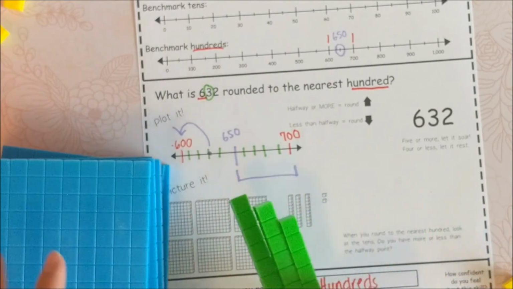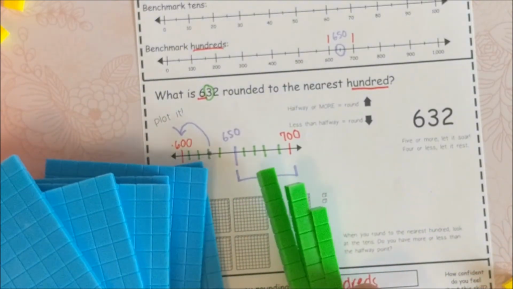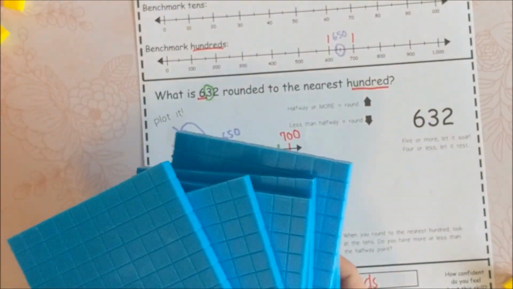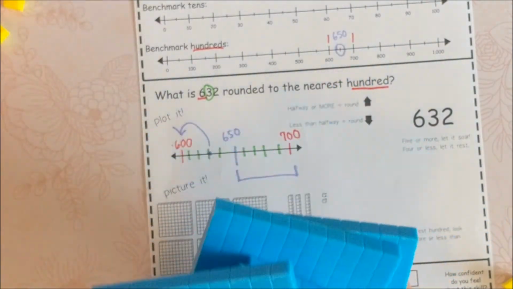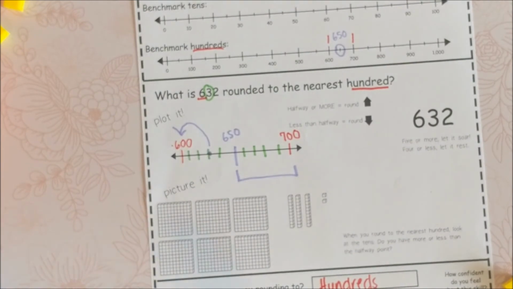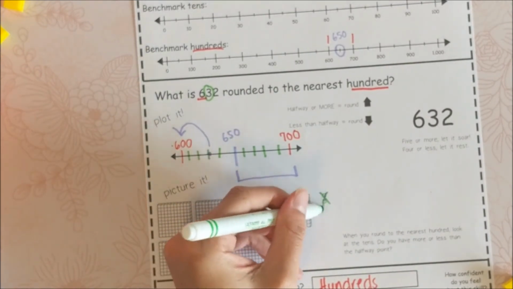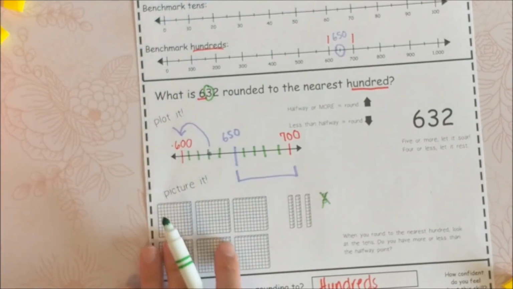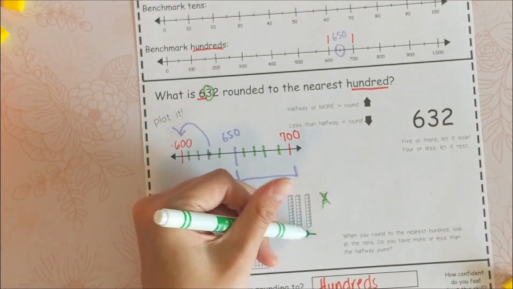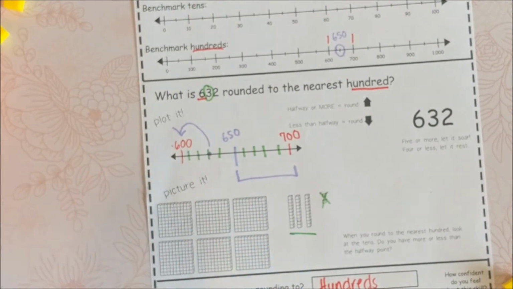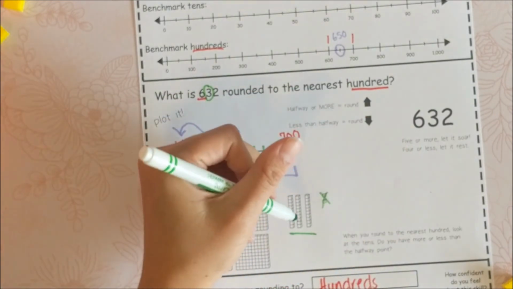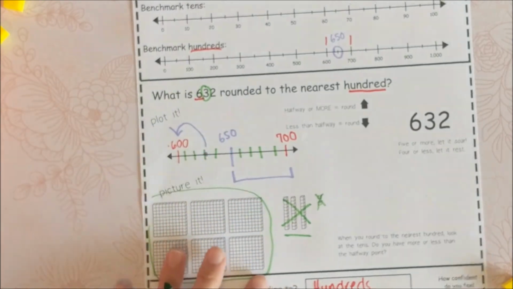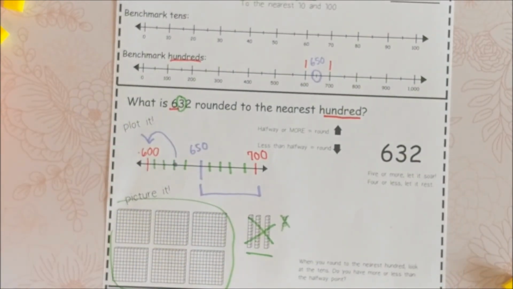In our case, we only have 3 tens. That is not halfway, so we need to get rid of them. And our answer is 600. Notice that I'm not using the 2's. I'm just using the digit I'm rounding to and the one after it. The 6's and the 10's. I do not have enough 10's to get us up to 700, so we're going to exit out, and our answer is 600.